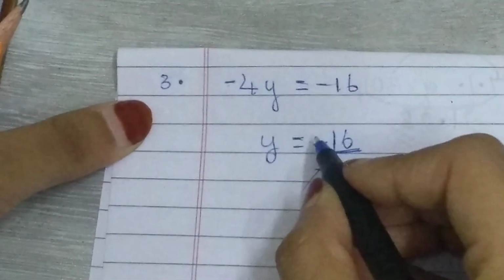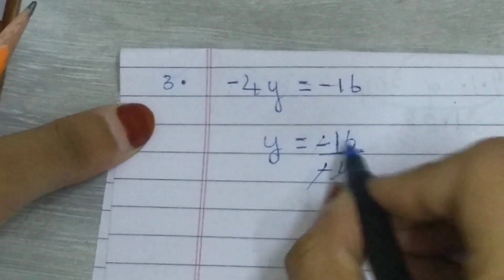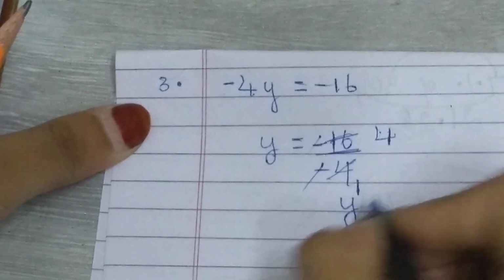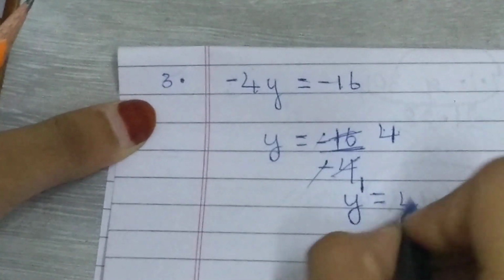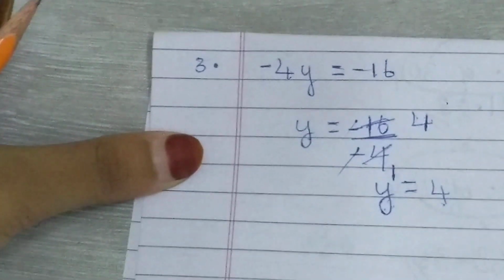Can we cancel minus and minus here? You can cancel this. Any one table: 4 1s are 4, 4 4s are 16. Therefore your answer is y is equal to 4. See, you got the value y is equal to 4.